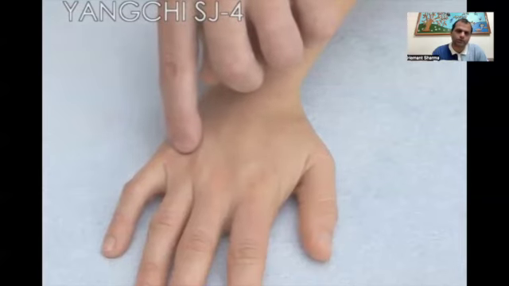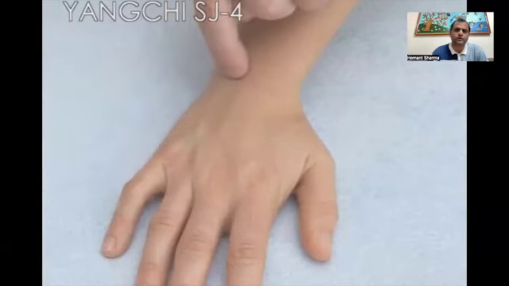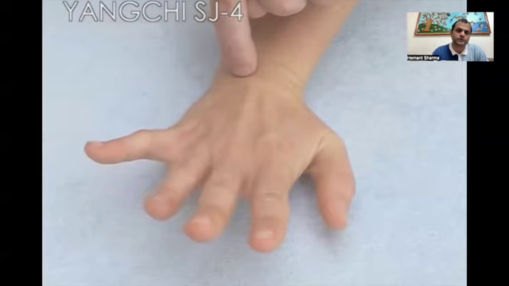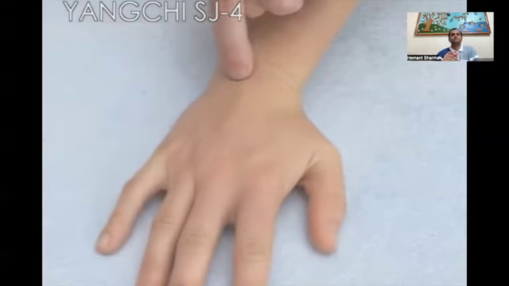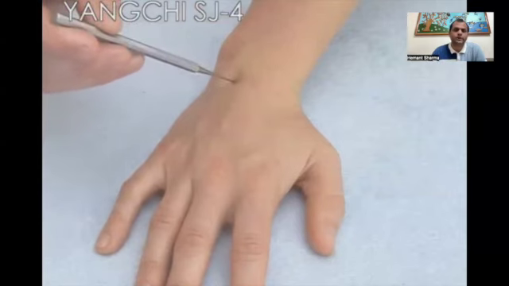The triple Warmer meridian is coming from the ring finger, moving and reaching the dorsal wrist crease. We can see here, this is the location. As soon as you put the point here, the pain will disappear.